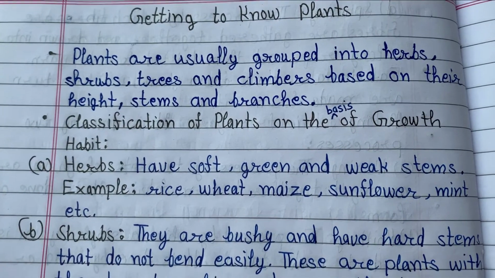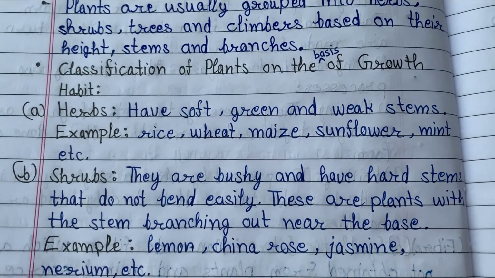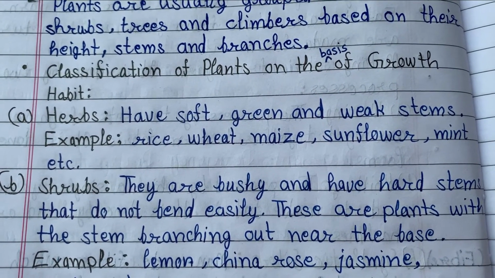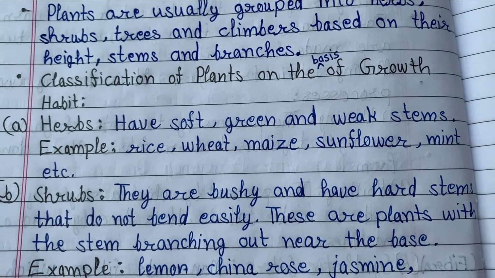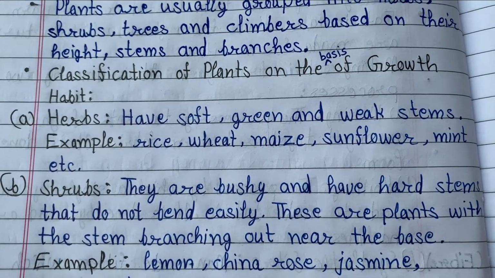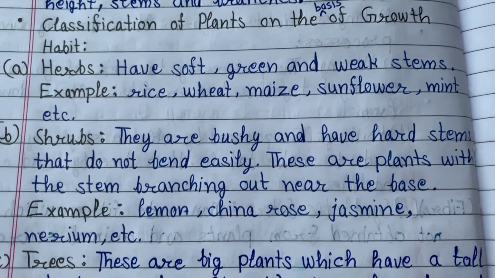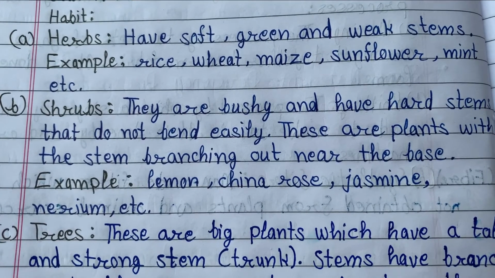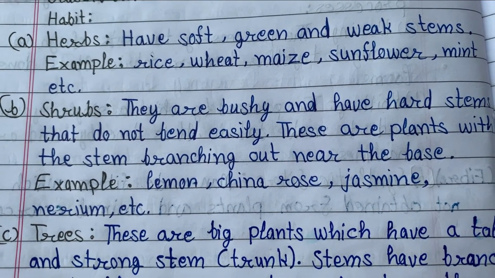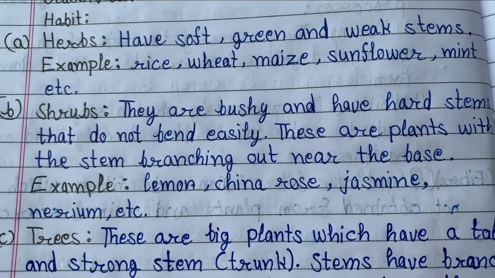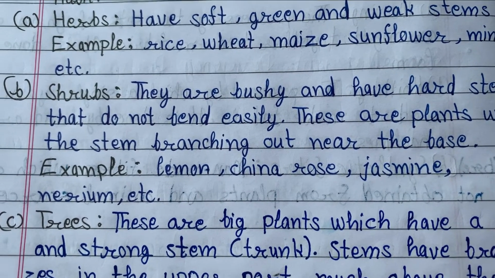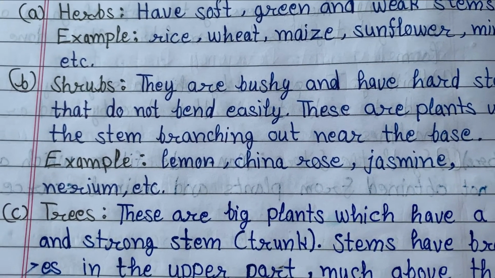Herbs, what are the herbs? Herbs have soft and weak stems. Most of the crops like rice, wheat, maize, sunflower, mint, these all are herbs. Then we have shrubs. So what are the shrubs? Shrubs have hard stems, but the main thing in shrubs is their branches start from near the base, from the ground almost, and they are hard. Examples of shrubs are lemon, jasmine, etc.